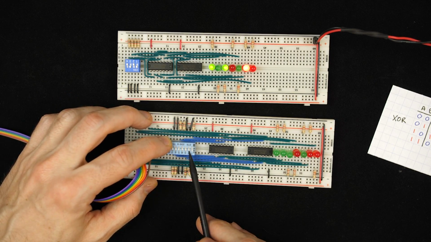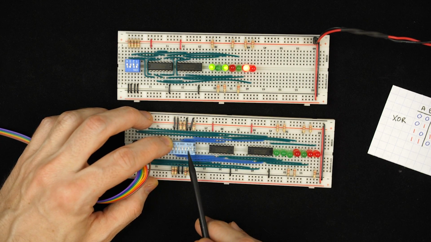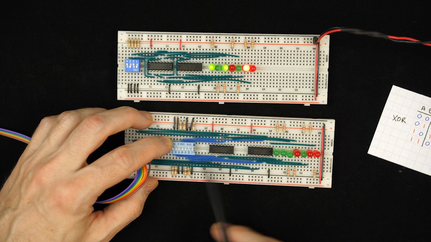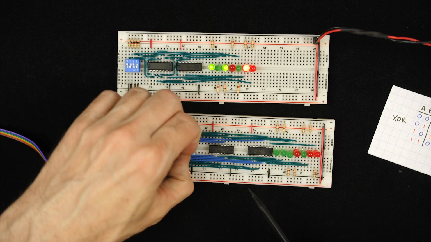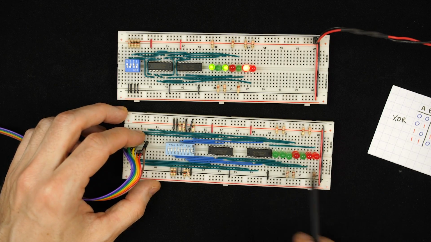But if I toggle one of these, then it will flip that particular bit. If the bit was supposed to be a 0, it'll flip it to a 1. If it was supposed to be a 1, it'll flip it to a 0. So this lets me pretty easily just flip bits.